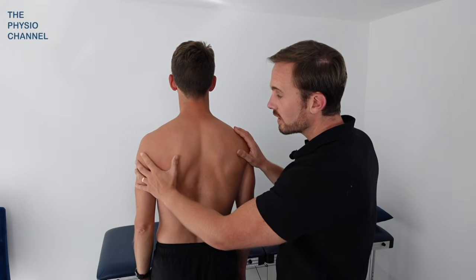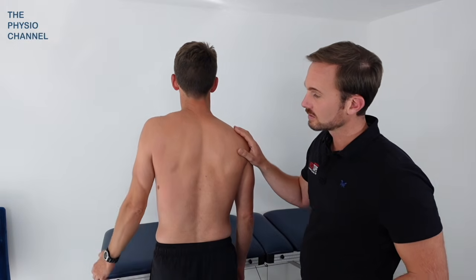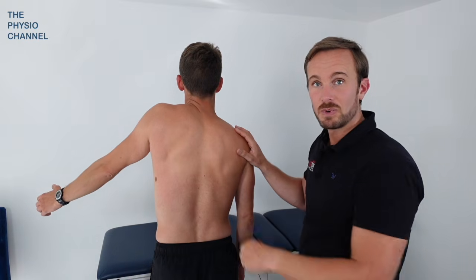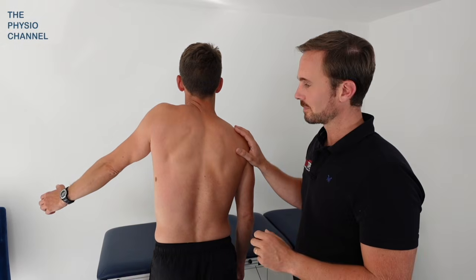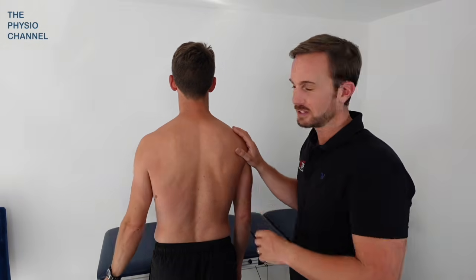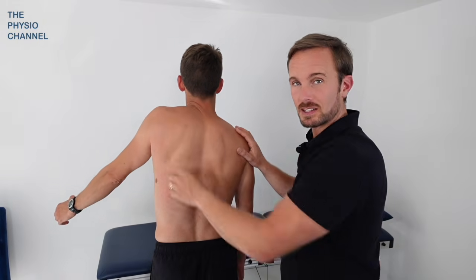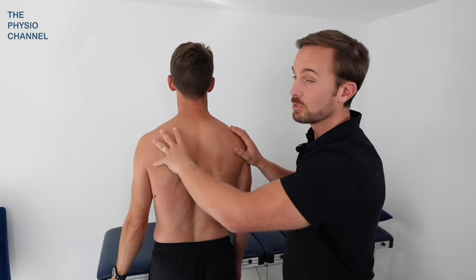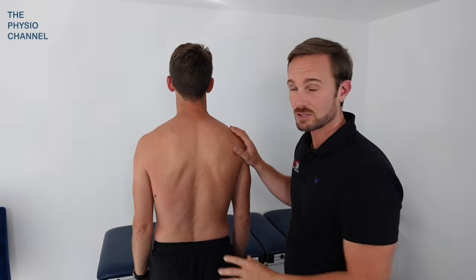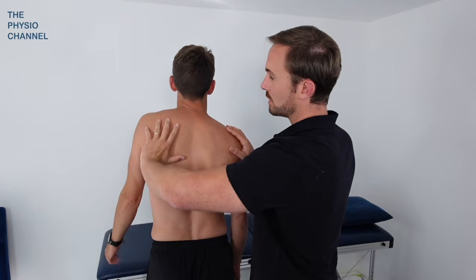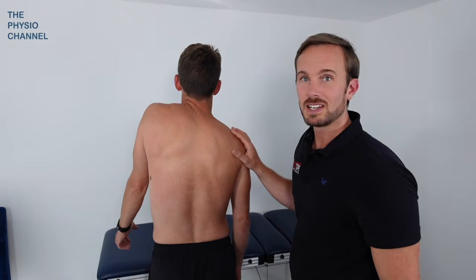Or are they shrugging the shoulder up as a compensation in order to help lift the arm? And this is called the shrug sign. It's due to stiffness and lack of mobility in the glenohumeral joint, and a simple compensation by the scapulothoracic joint being hitched up with a shrug motion in order to lift the arm.